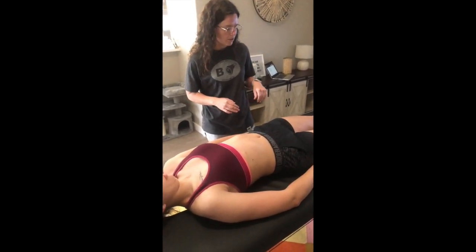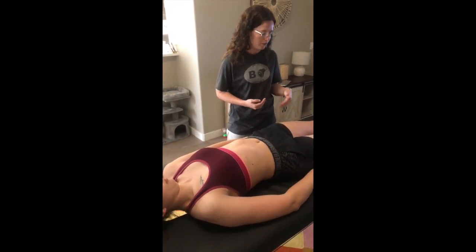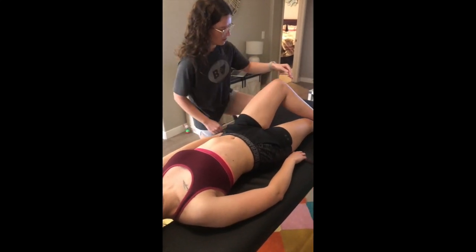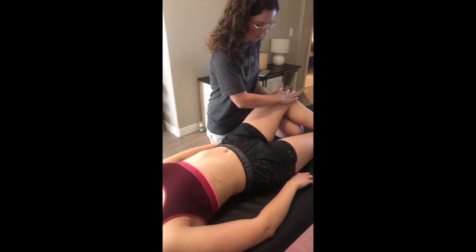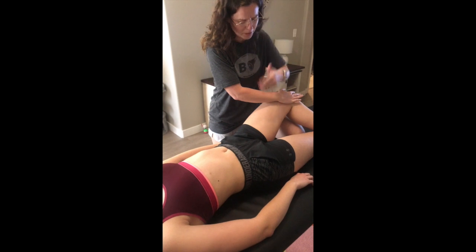And then, so to find the medial border of the femoral triangle, I'm going to ask you to cross your leg over your knee. Good. And I'm going to have you rest your knee on my hand, and you can push into my hand. I'm going to see that muscle pop out, and that's going to be the medial border.